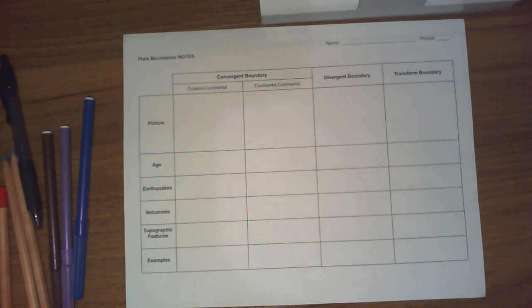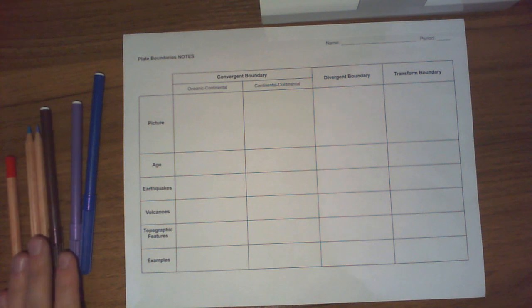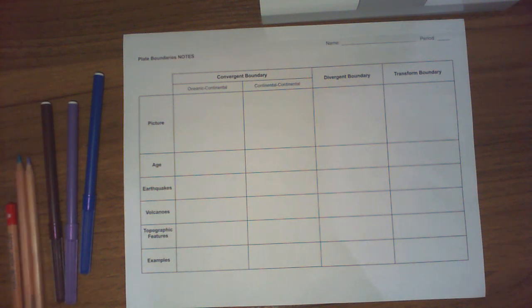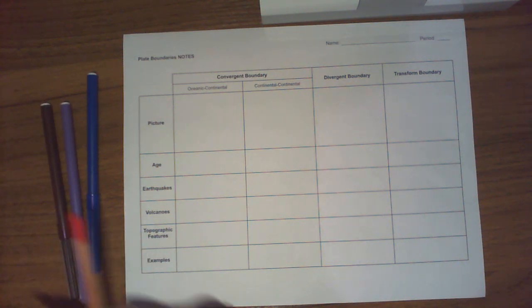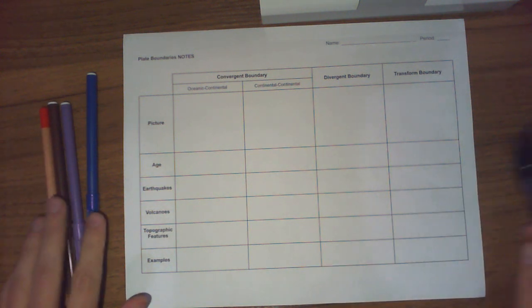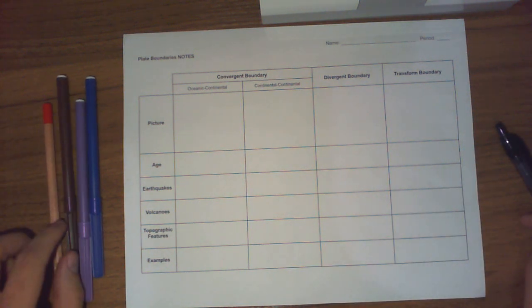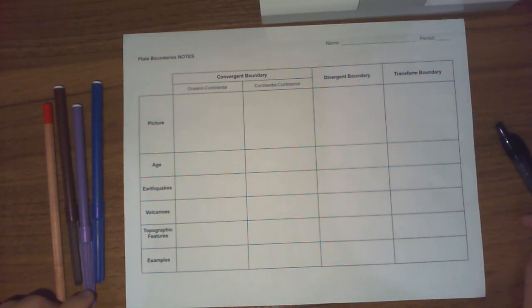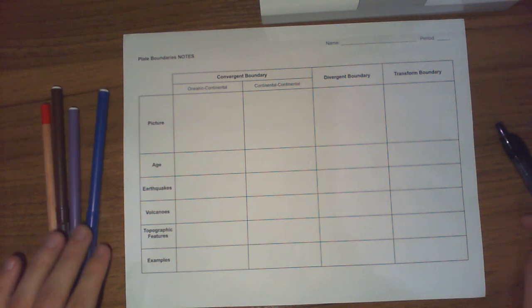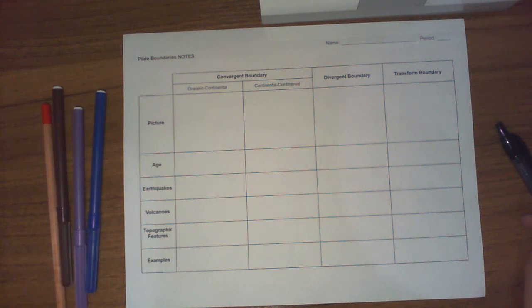The other things you will need is something to write with, as well as some colors. I have too many here, actually. Probably won't use these ones because I have markers over here. But some colors, we're going to be using brown for the earth. Some things I want to stand out are going to be in purple, blue for the ocean, and red for mantle stuff, mantle convection. So here we go.